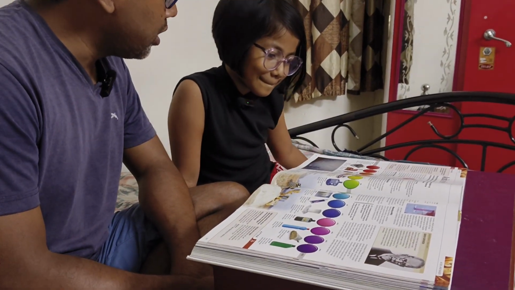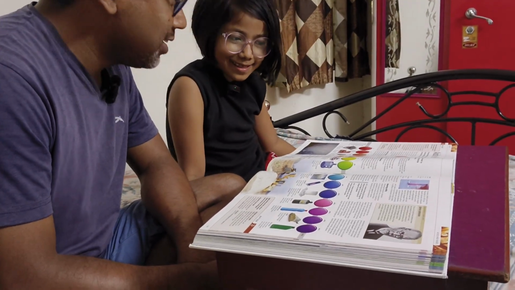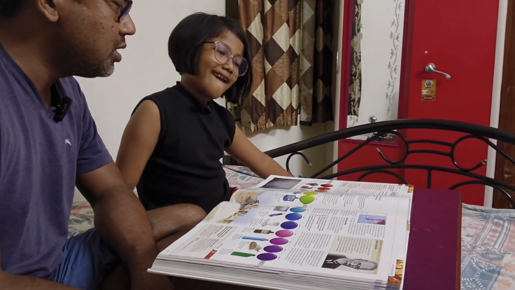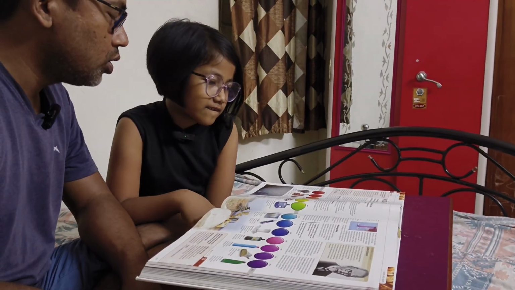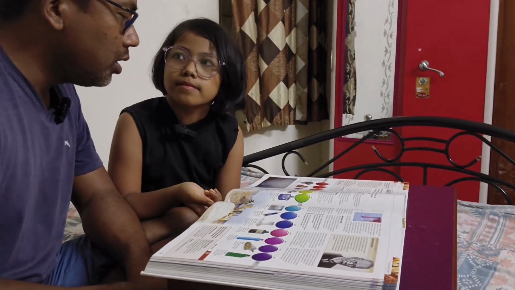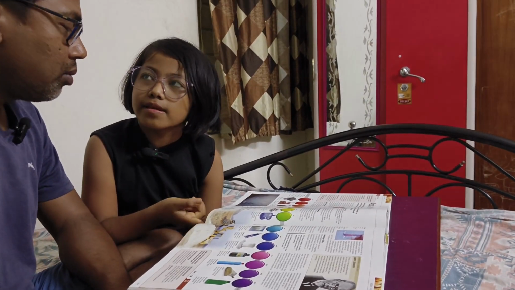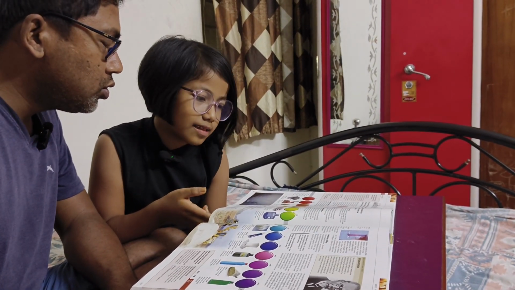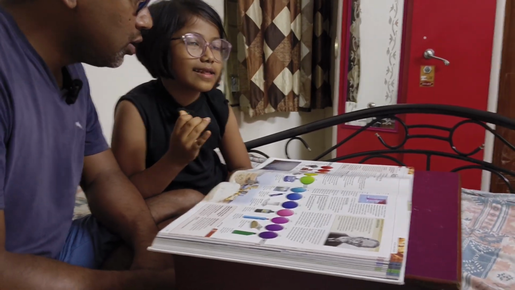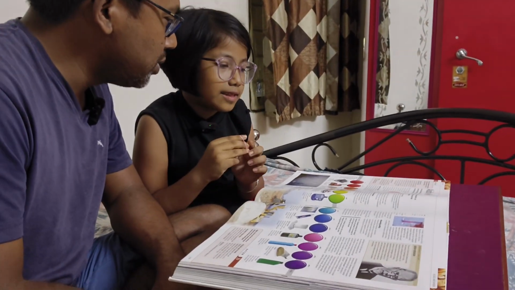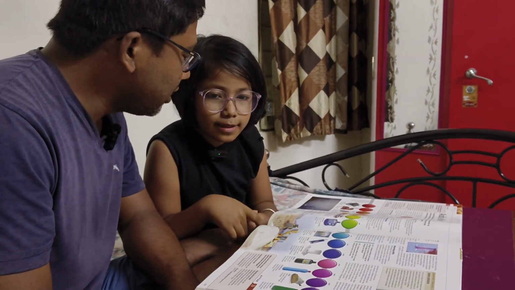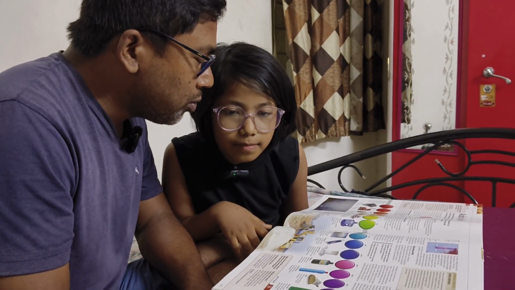Do you know vinegar? Have you heard about vinegar? Yes, vinegar is used in pickle. Its pH is 2. You like to drink lemon juice, orange juice, or mosambi juice. What is the pH of it? Its pH is 3.